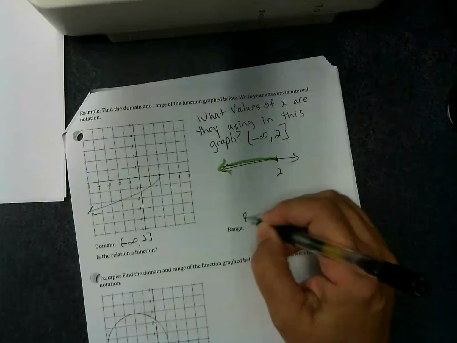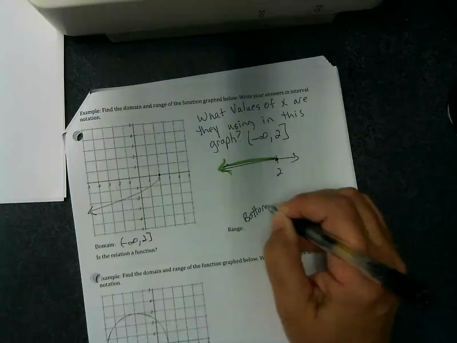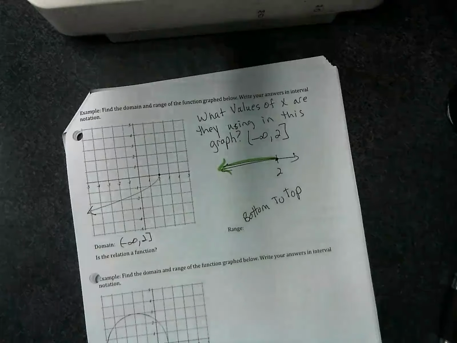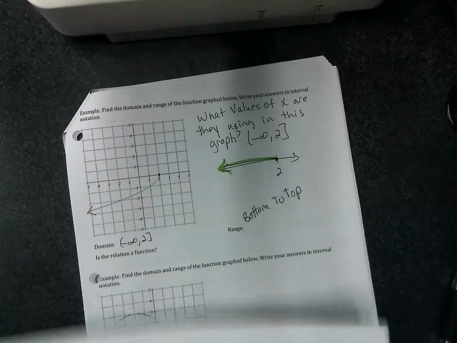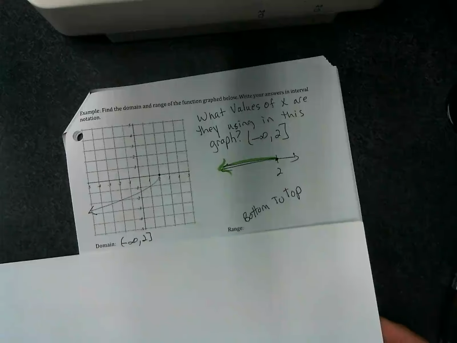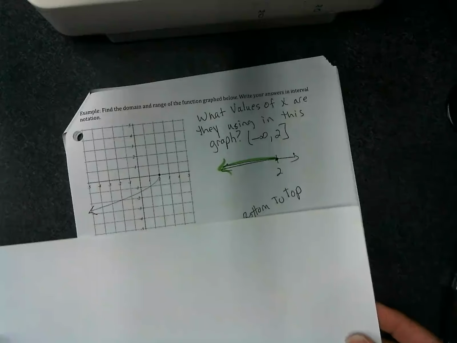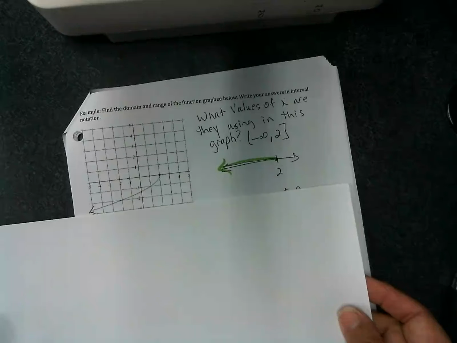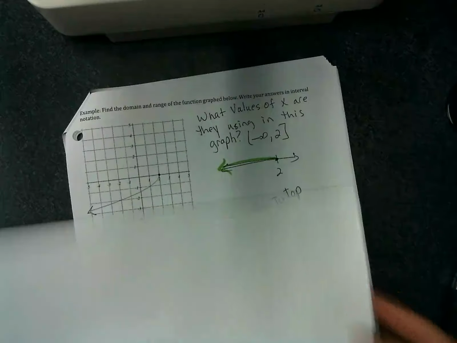So the range, we're going to go bottom to top. We're going to take our paper and start at the bottom, and we're going to ask ourselves, what is the first number that we hit? We hit an arrow, right? So what does that mean to you if you hit an arrow? Negative infinity.